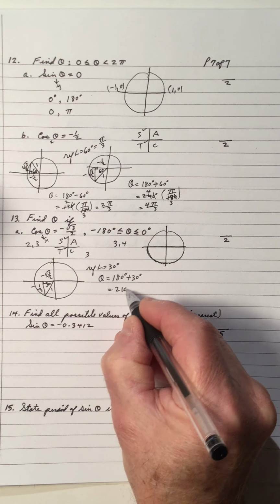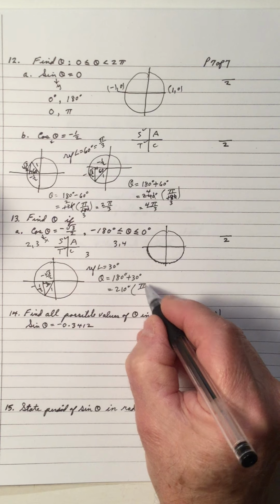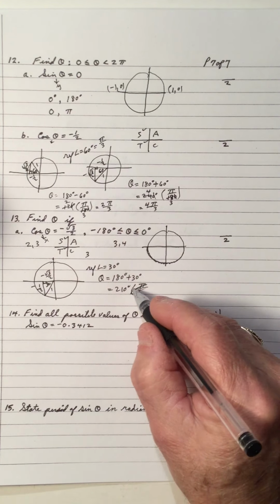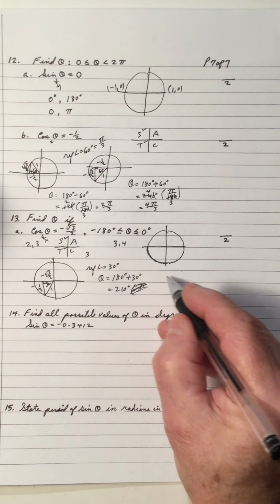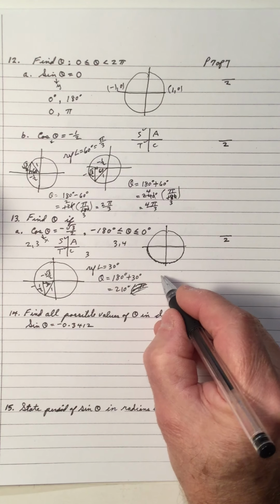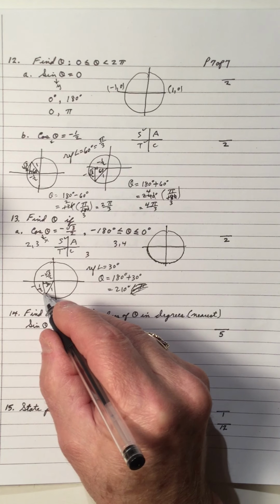So that's 210. And we convert 210. Oh, we don't need radians. I was going to do radians because I did radians up there. So we got a 210, but we got to have a negative. So we can take off the rotation right here, which is 210.